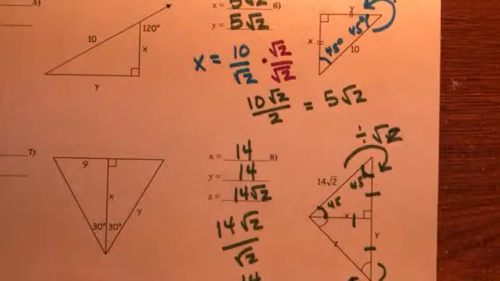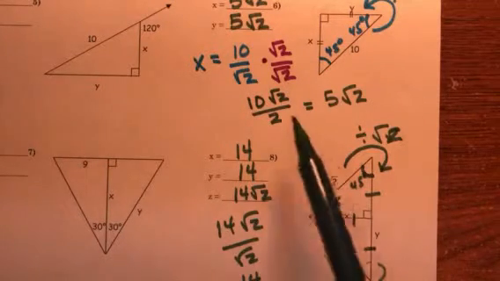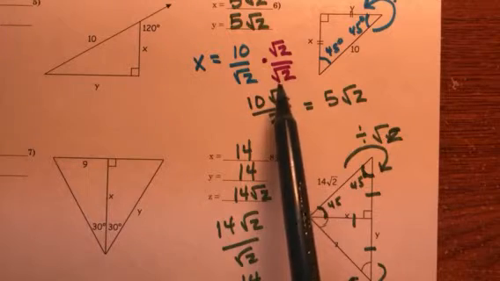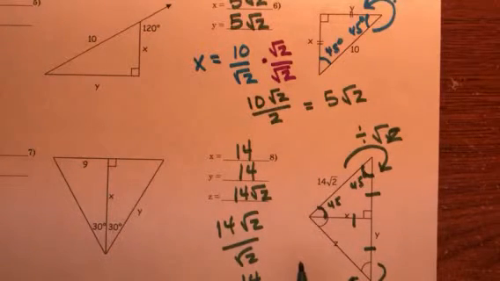For your homework, be sure to pay attention to the directions. If it only takes you one step to solve it, you can just write the answer. If you need more than one step, like rationalizing the denominator, then you need to show me your work. Don't do that in your head.